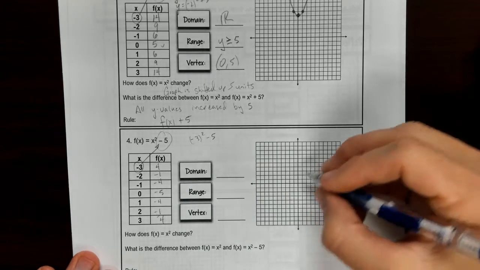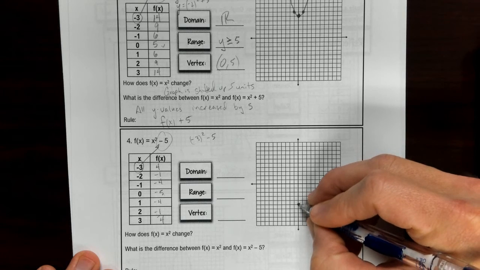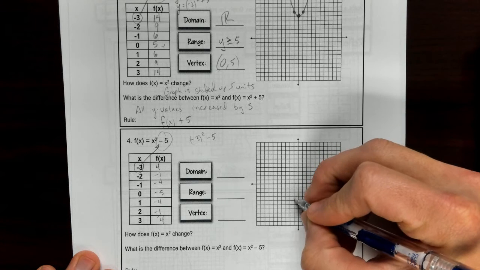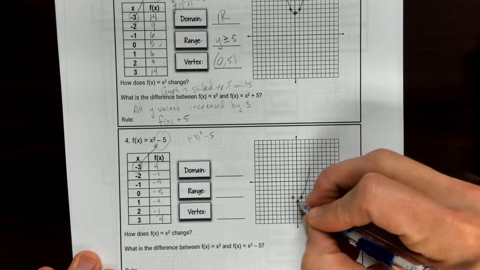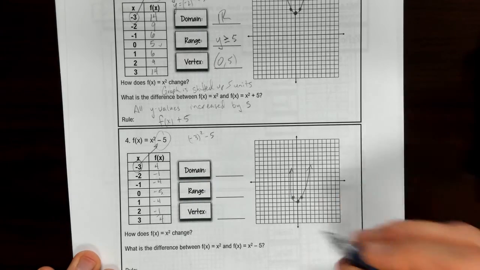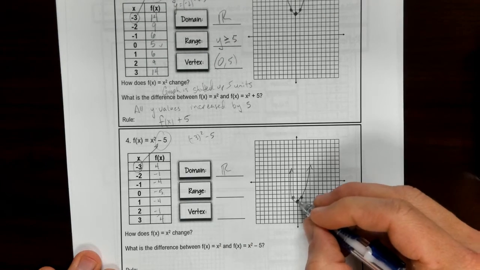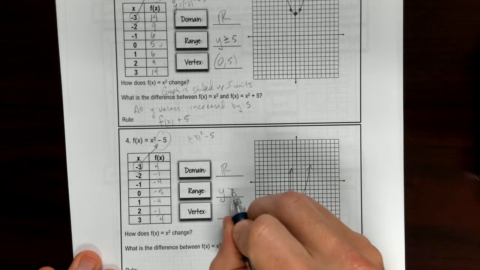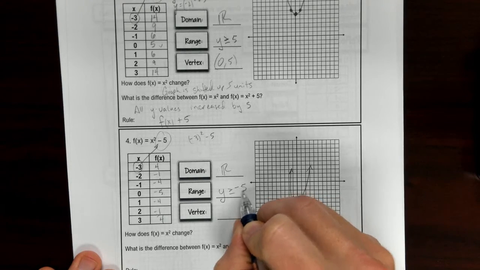So if I was to plot those points, I'm going to go down 5. 1, 2, 3, 4, 5. I've got a point at negative 1, negative 4, positive 1, negative 4. Connect those. Your parabola looks like that. Domain is still all real numbers. Your range, here's your lowest point on the graph. So y needs to be greater than or equal to that lowest point, which in this case is a negative 5.